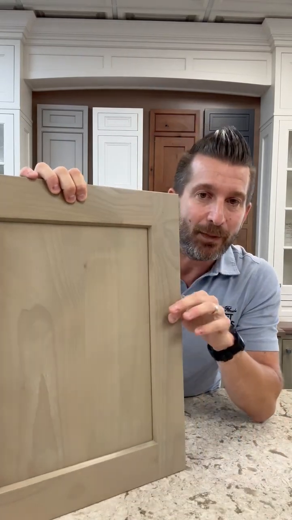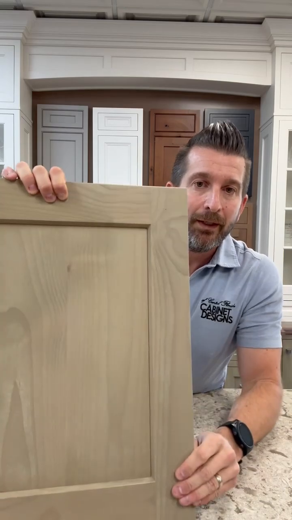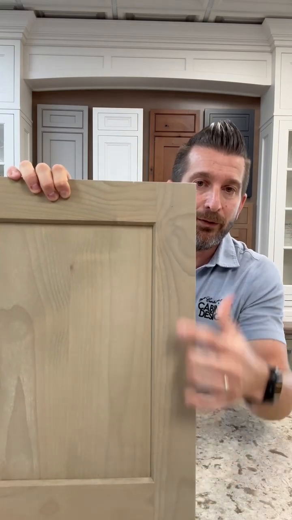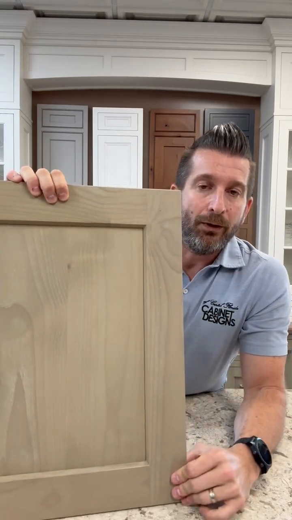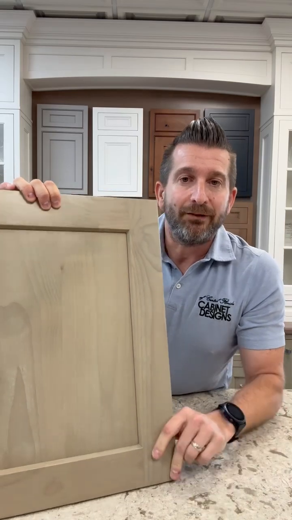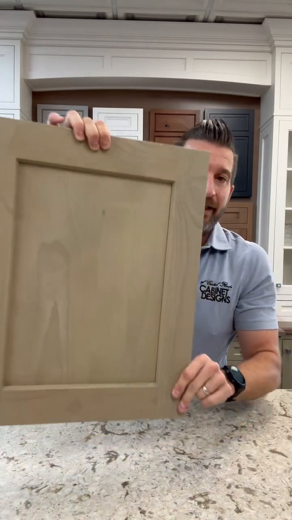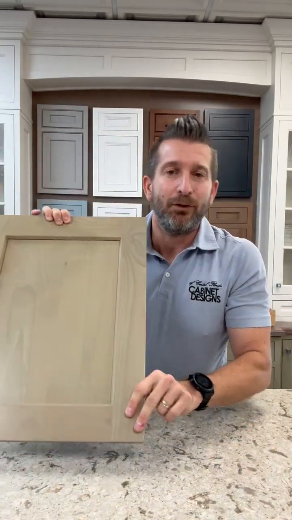It is a little bit softer of a wood, but the grain is very similar to a cherry wood, often referred to as the poor man's cherry. It accepts a stain excellent and goes a little more brown, where cherry tends to lean a little more red.